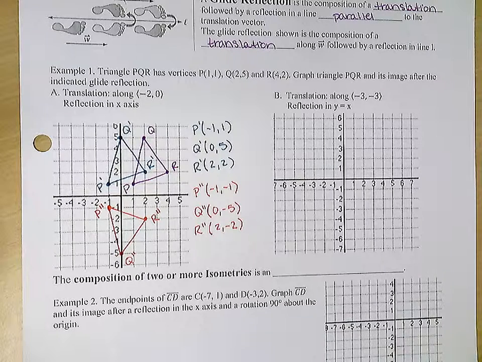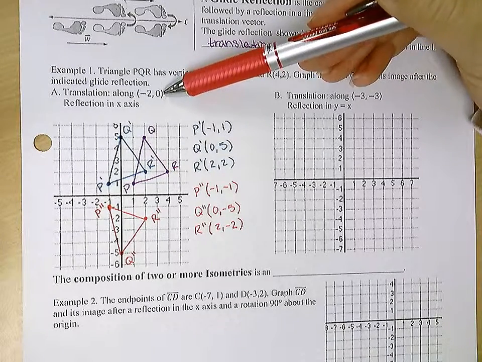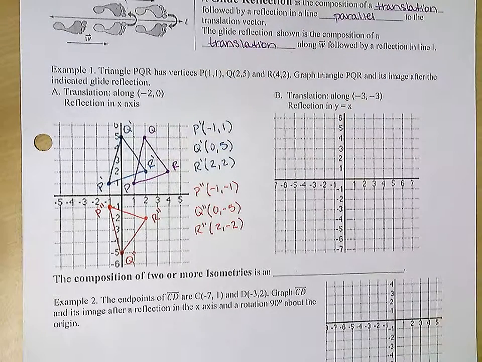Okay, so you always do the listed transformation that's first. You do that one first. Okay, you have to do that one first and then the second one second. If you flip-flop them, your image will not land in the same spot. Okay, so if I were to reflect in the x-axis and then translate, it's not going to be in the same spot.